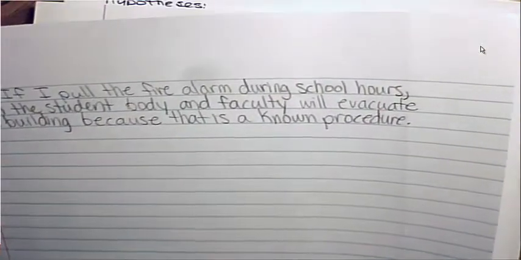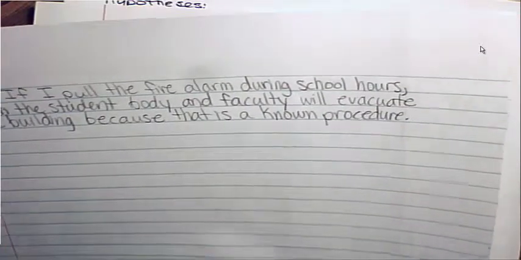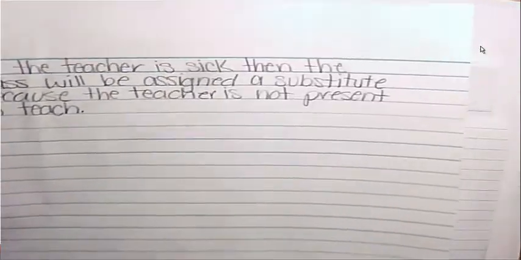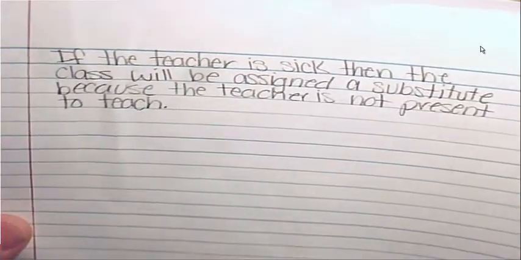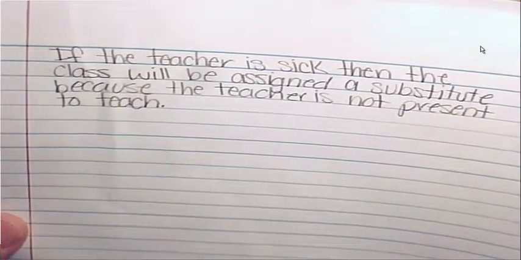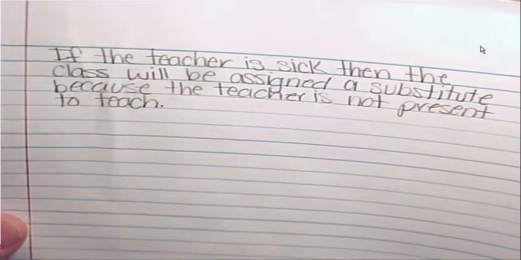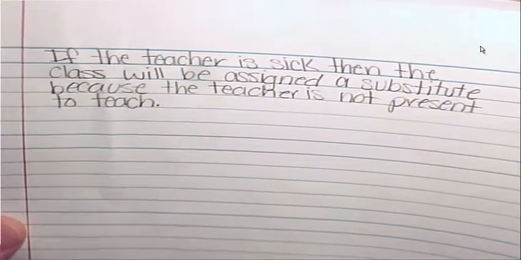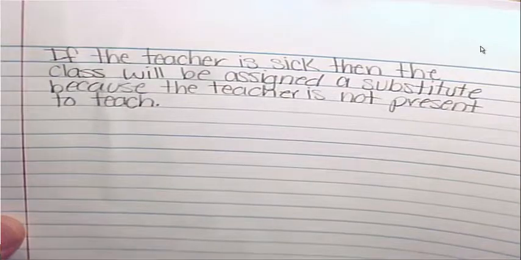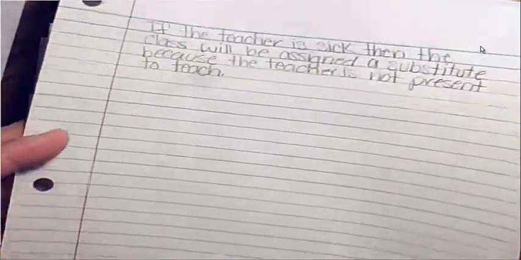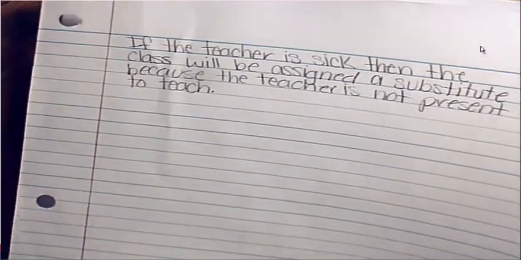All right, now here's another fire alarm issue. That's kind of the same thing we talked about before. Yes, single data points. If the teacher is sick, we've got some hopeful thinking going on here. Then the class will be assigned a substitute. If-then, that's true, because the teacher is not present to teach. Well, it probably has to do with somebody having to be here for you, but that's okay. So be careful about your because statement. Make sure there's a clear causal link.